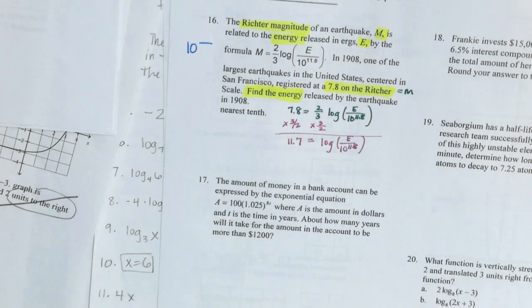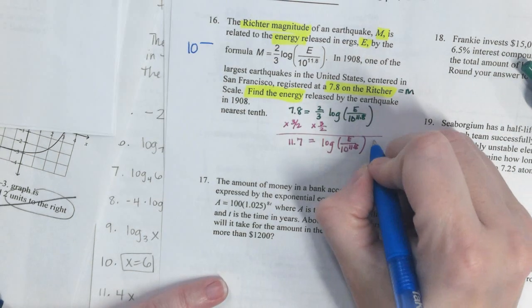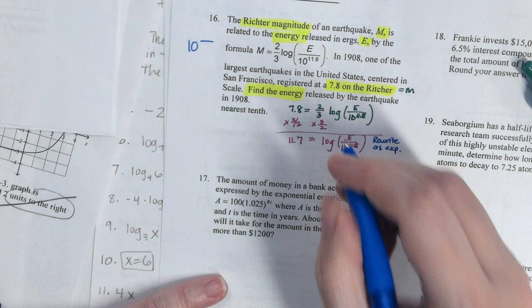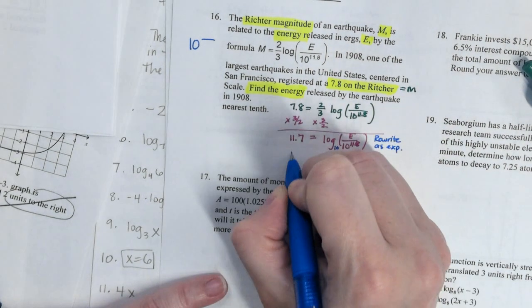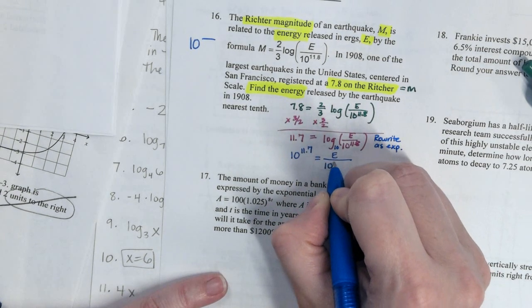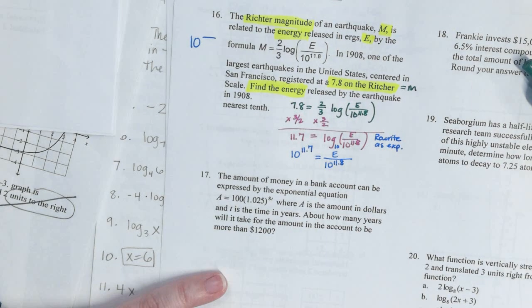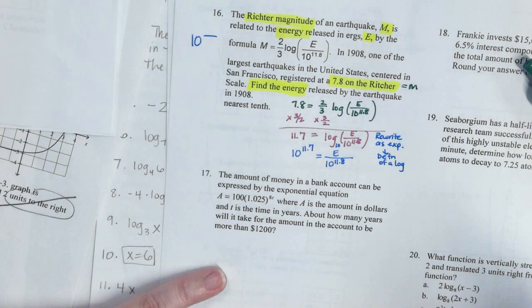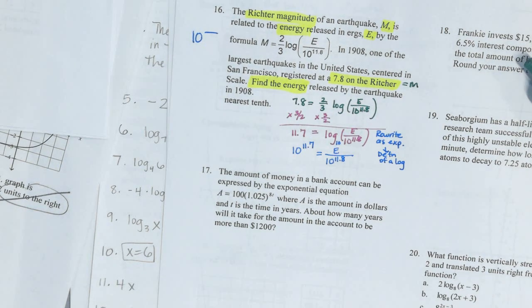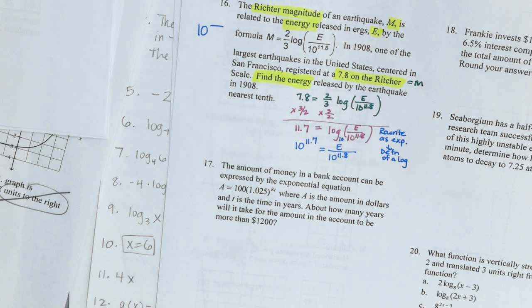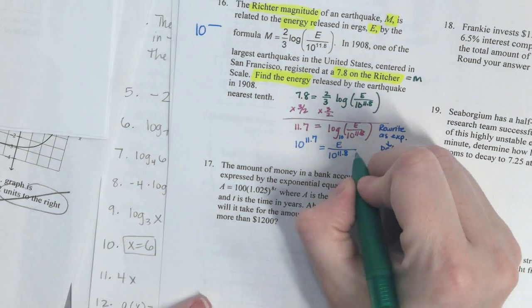Now the one thing sometimes that people forget is anytime you have a log, you can rewrite it as what? Yes, rewrite this as exponential. What's the base of your log? 10. So this is 10 to the power of 11.7 equals E over 10 to the power of 11.8. This is the definition of a log, and that is going to be on your sheet, but you do have to know how to recognize it. And then anytime you're solving for a variable that's in the numerator, you just have to multiply each side by the denominator.